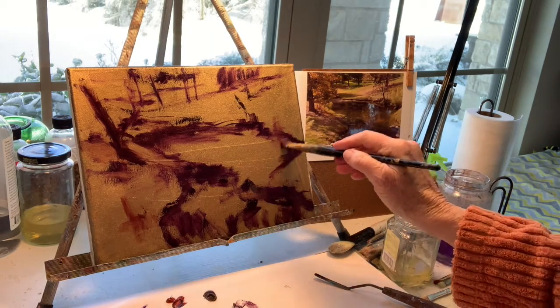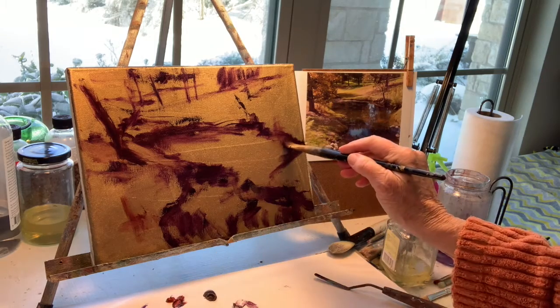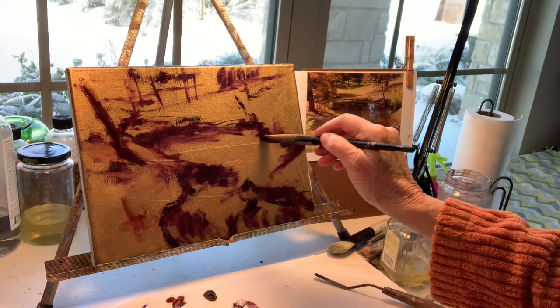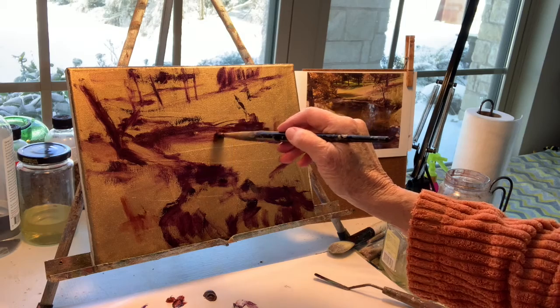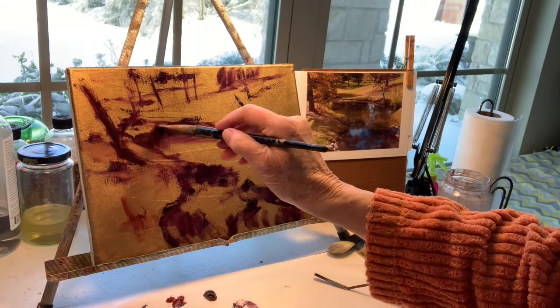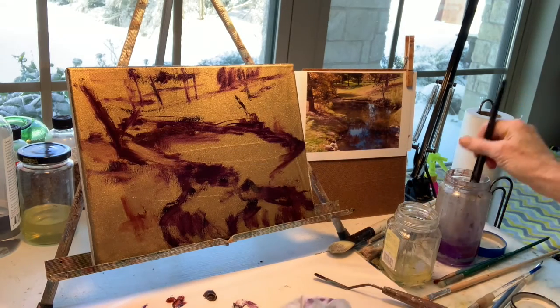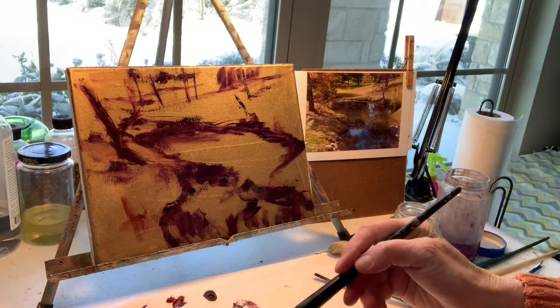What I'm doing here is trying to keep those forms in mind. I know I want to do those strong diagonals, but I don't want to lose the bank. So I'm kind of playing it very carefully.